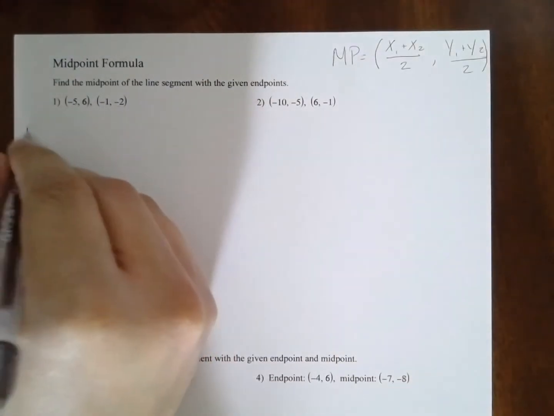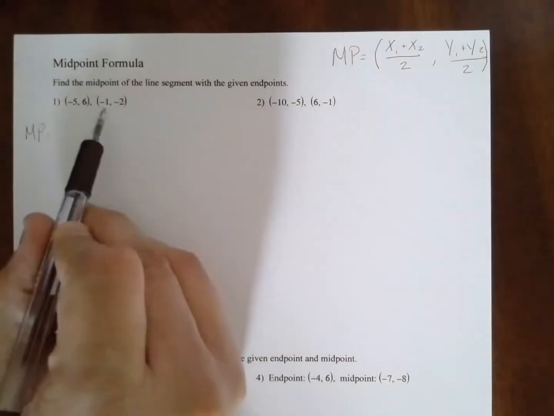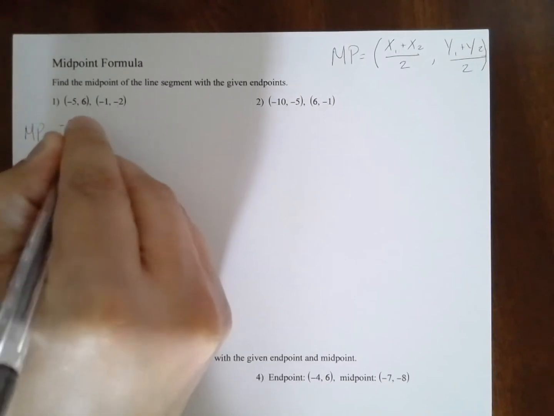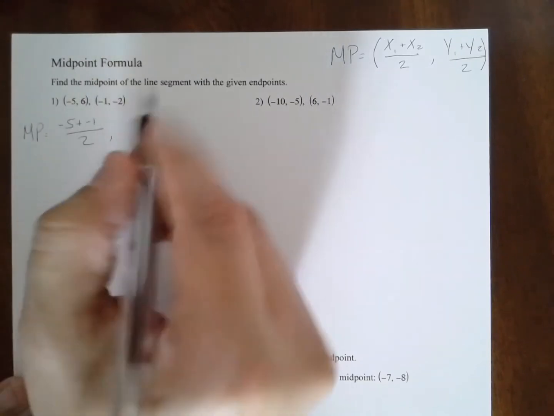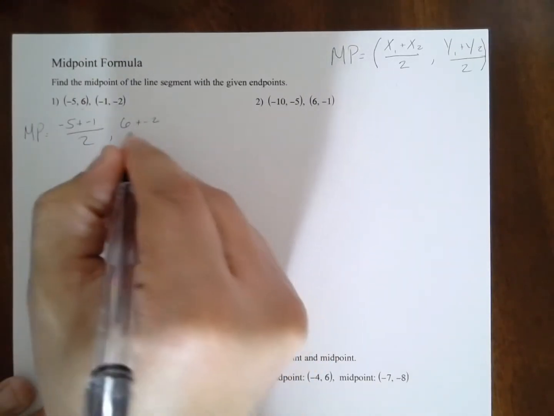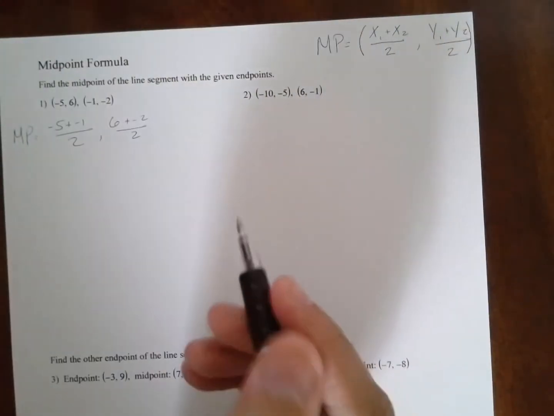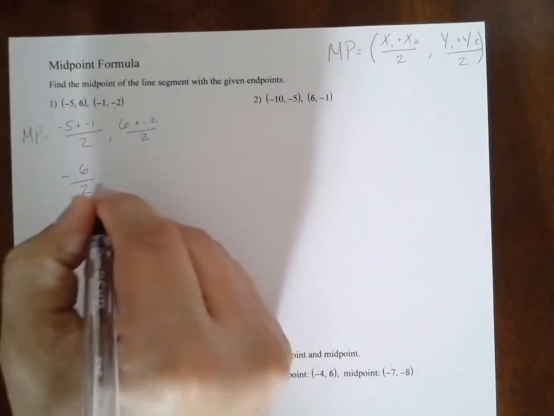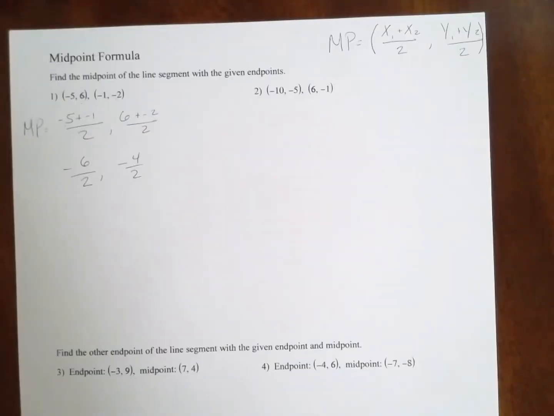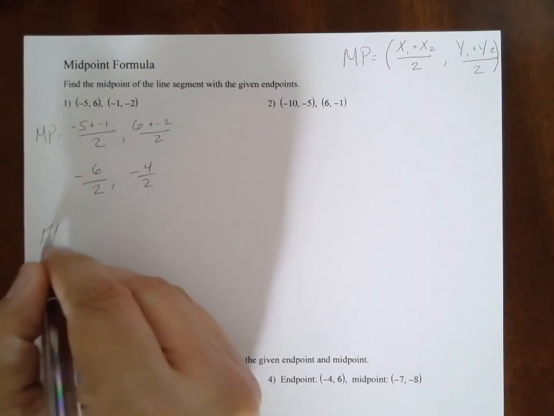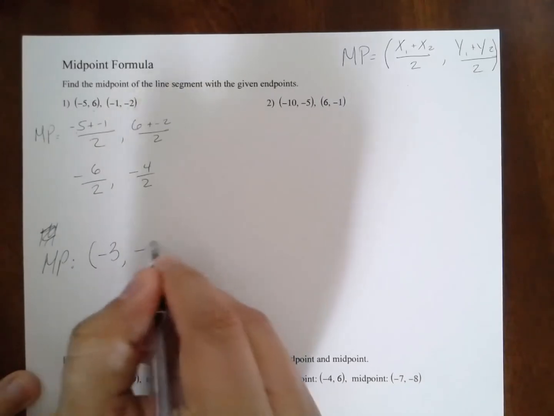If I want to find the midpoint here, I'm going to add x1 and x2, so negative 5 and negative 1. So I'll go negative 5 plus negative 1, divide that by 2. And then I'll do the same thing for the y, 6 plus negative 2, and divide that by 2. So negative 5 plus negative 1 is negative 6 over 2. 6 plus negative 2 is negative 4 over 2. And so my midpoint is going to be at negative 3, negative 2.